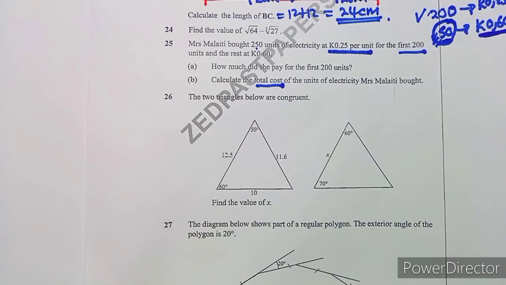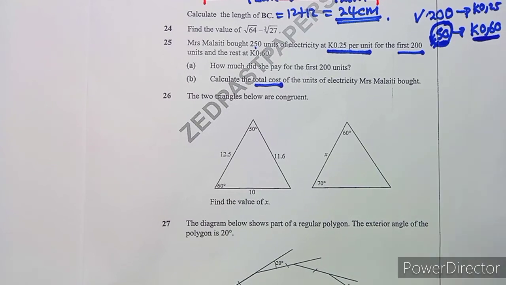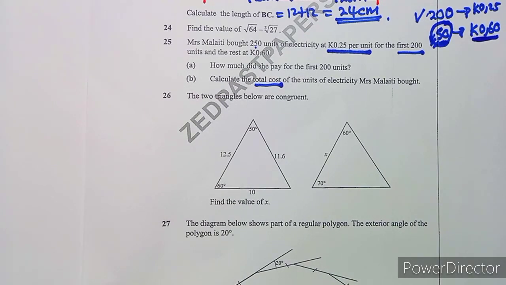The two triangles below are congruent. Congruent, what does congruent mean? Congruent means they are the same: the angles are the same, the sides are the same. That is what it means. So find the value of x.